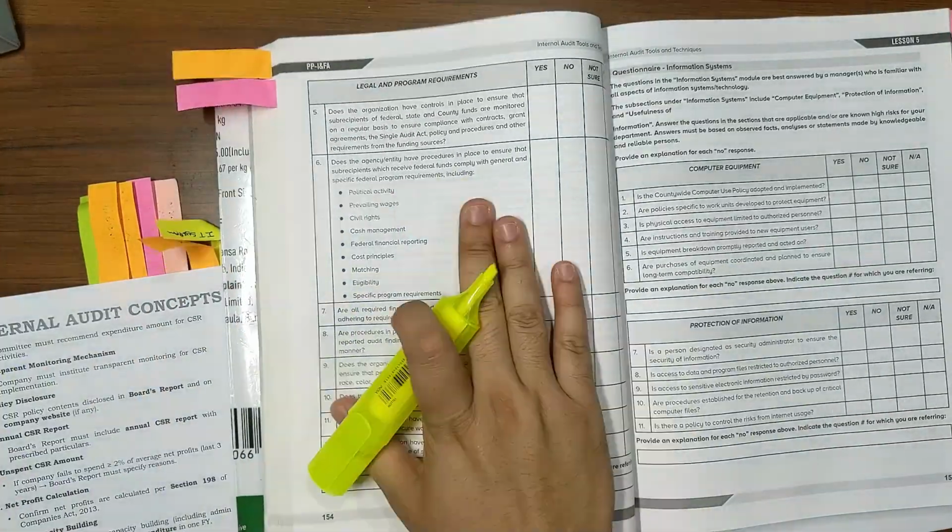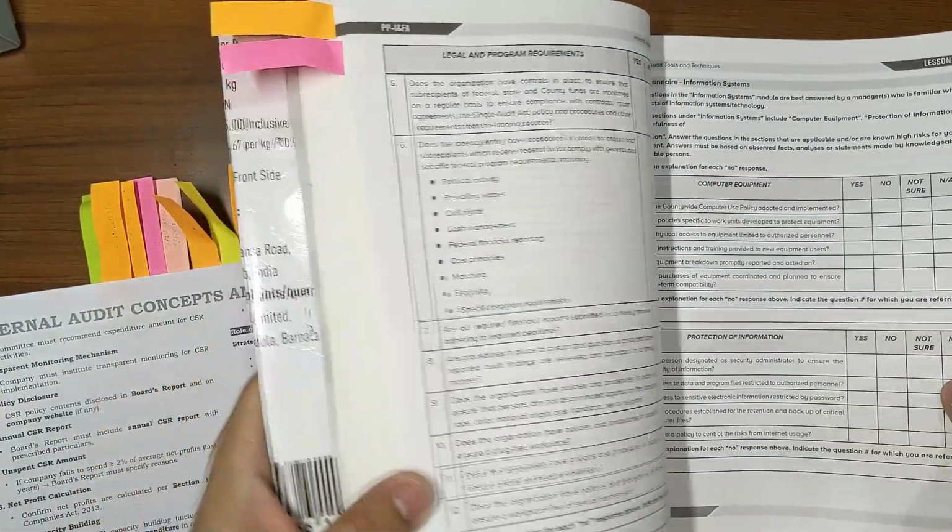So if a question comes from here, you have to write this. So I hope you find this session helpful.